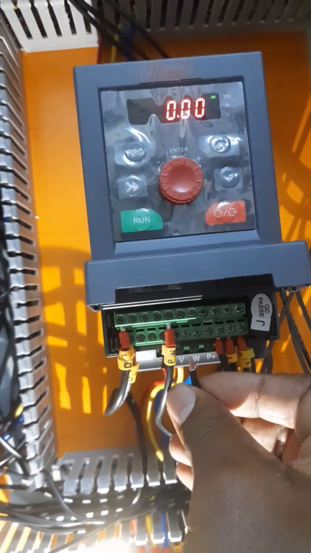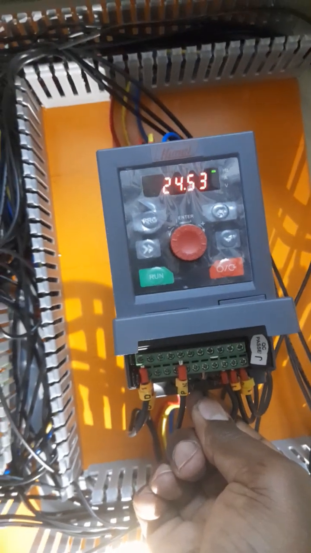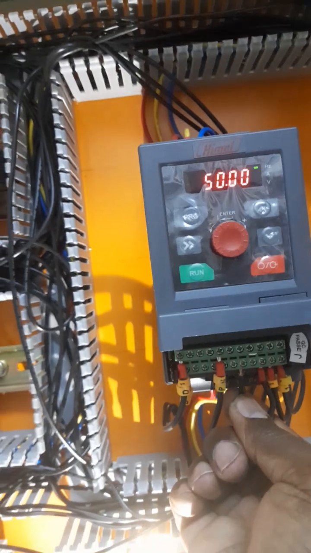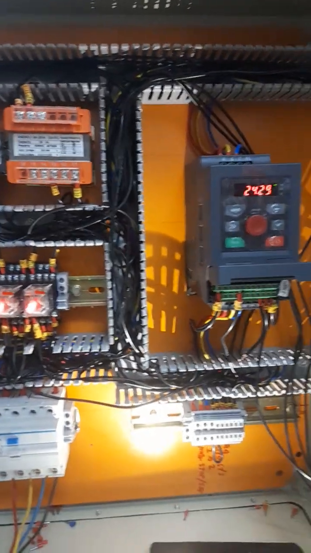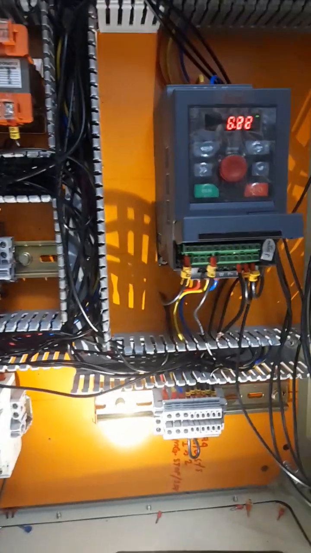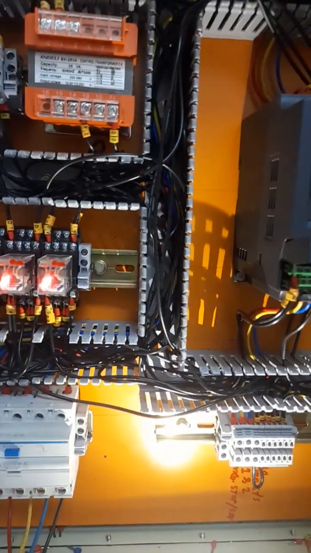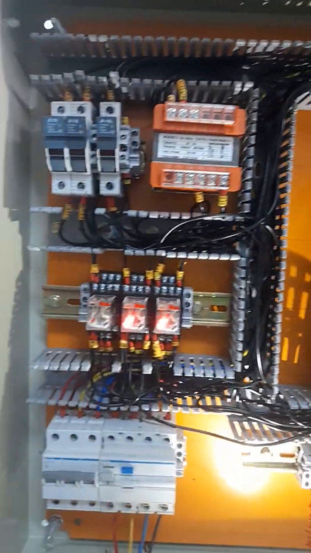It will run up to 50 hertz because it's already 10 volts, the maximum. You can see it's ramping up to 50 hertz. If I remove my cable, it will ramp down because I have removed the 10 volts, which is the internal volts.